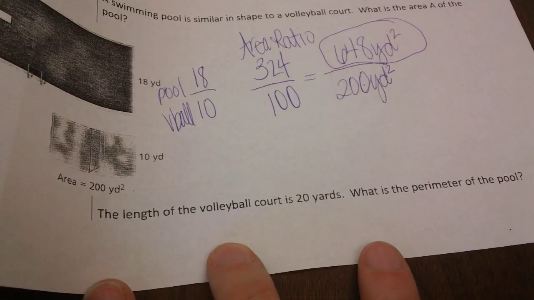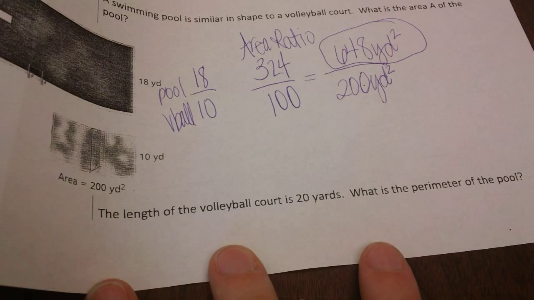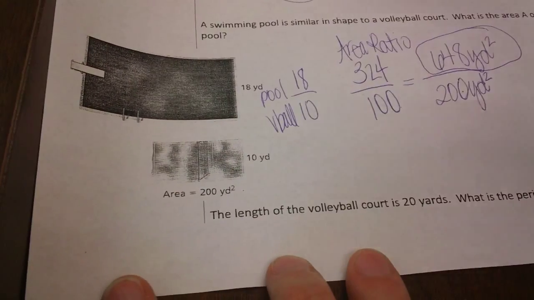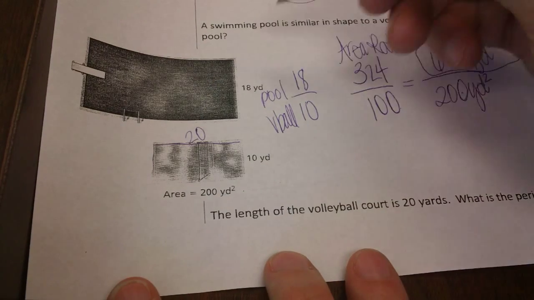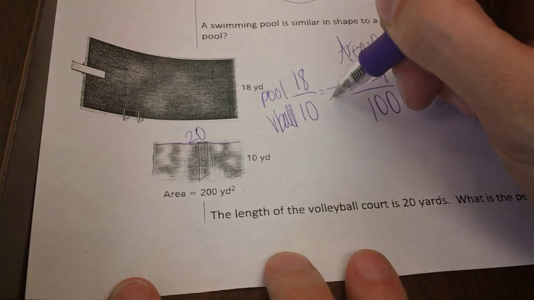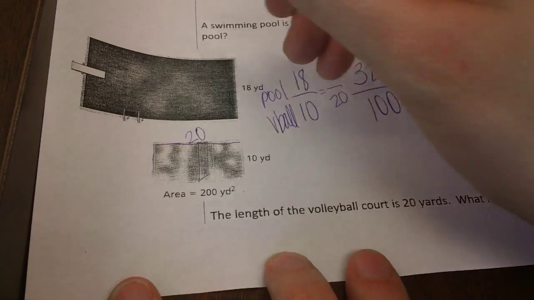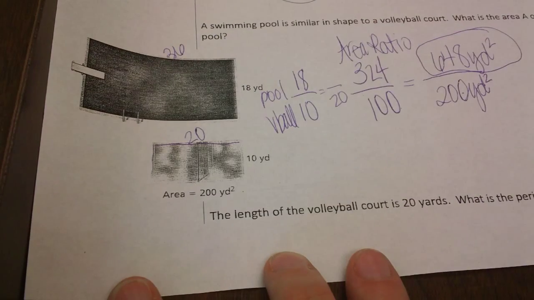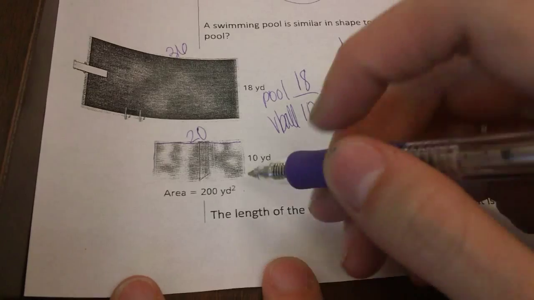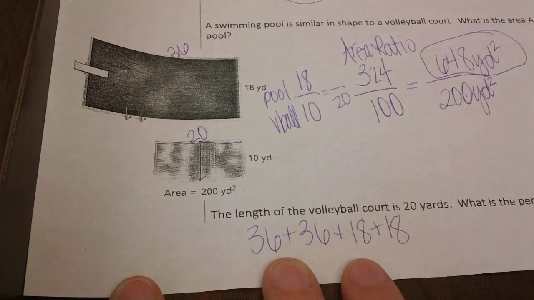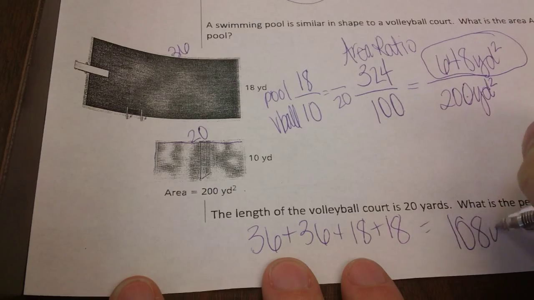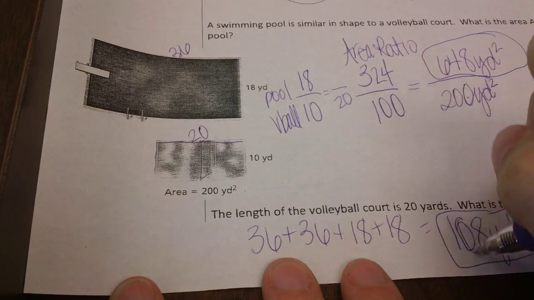And our last question, the length of the volleyball court is 20 yards. What is the perimeter of the pool? Alright, so if I know that the length of the volleyball court is 20 yards, the length of the pool would have to be 36 yards. And the perimeter then of the pool is 36 plus 36 plus 18 plus 18, and that gives us 108 yards for the perimeter.